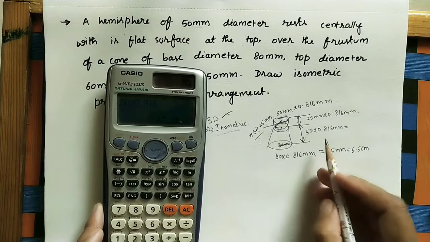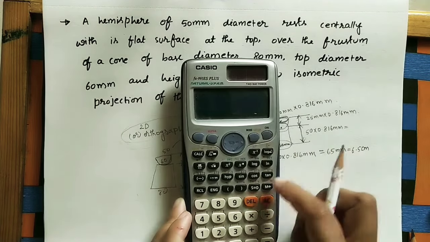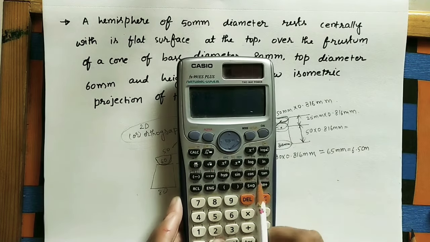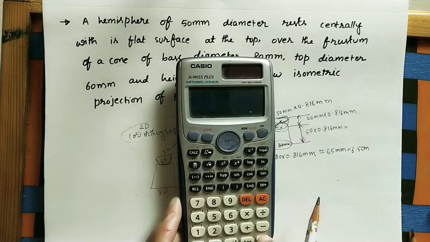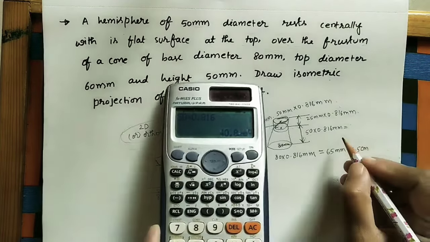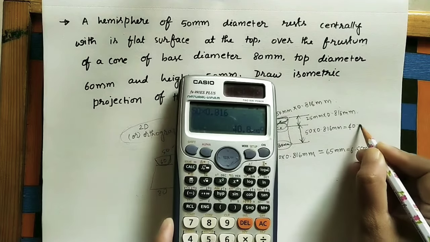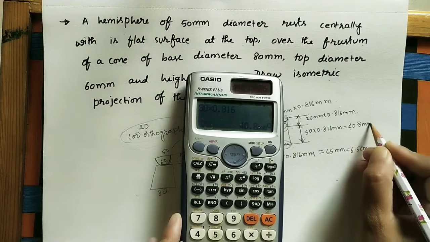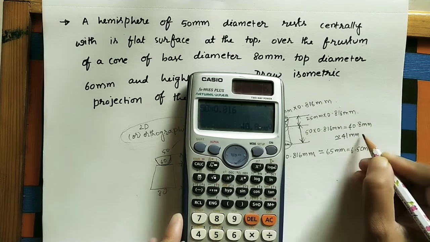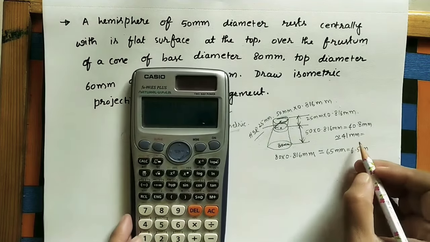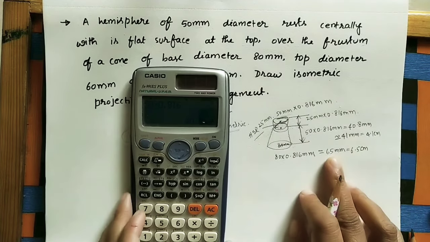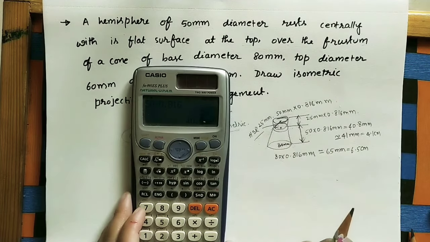Now here take the next value, 50 into 0.816. That is 40.8. For 40.8 mm we can write 41 mm also. So how many centimeters? 4.1 centimeters. So these values are important for doing the isometric projection.